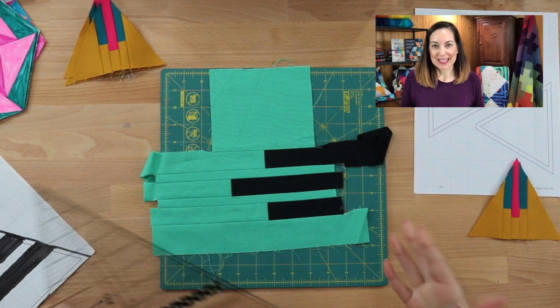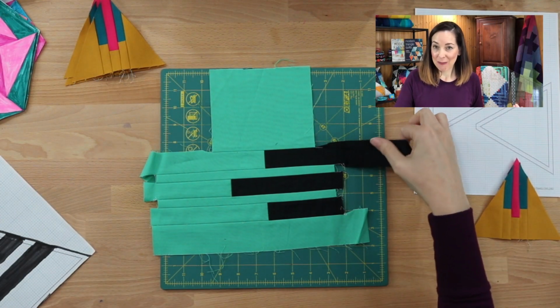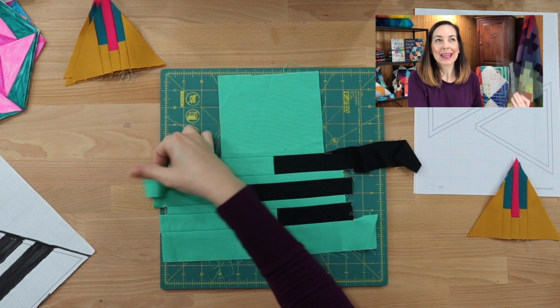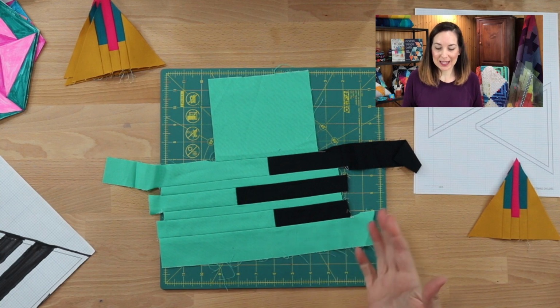The second option you have is to piece your triangle. So I'm going to walk you through an example of what a pieced triangle might look like. I have to be honest, the main reason I love piecing my triangles is because it can make hard looking blocks really simple.